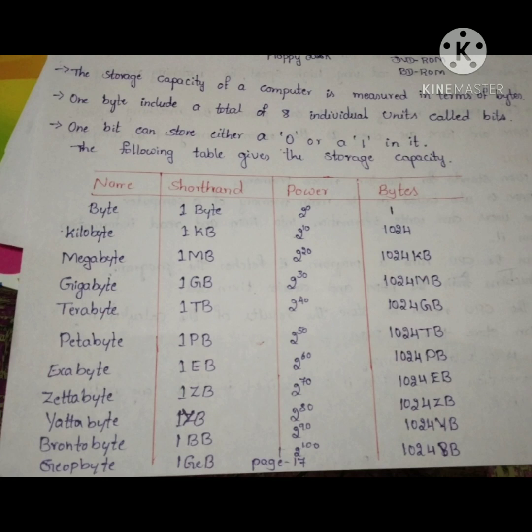Next term, yottabyte, in short form 1 YB. 1 YB is equivalent to 2 to the power of 80 bytes. That 2 to the power of 80 bytes is equal to 1024 zettabytes. Understood? 1024 zettabytes is equal to 1 yottabyte.